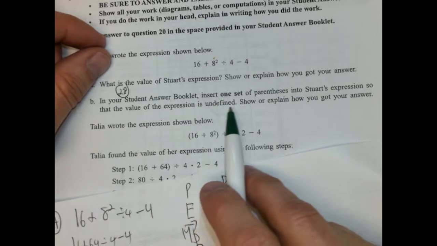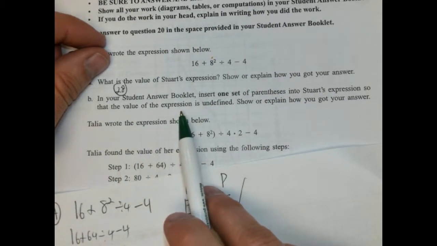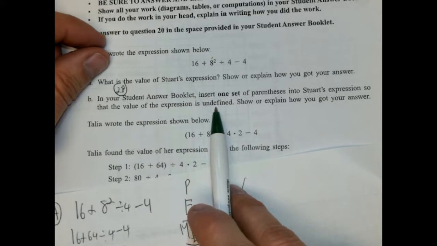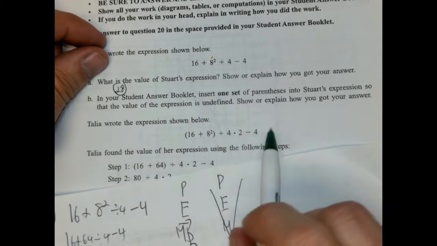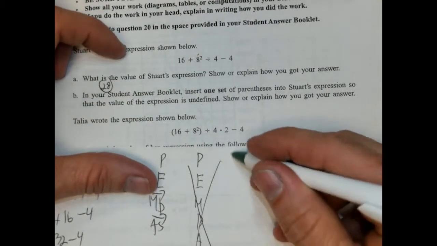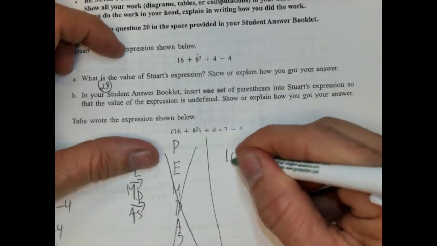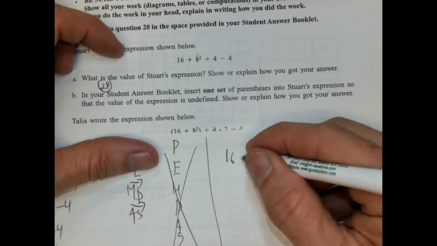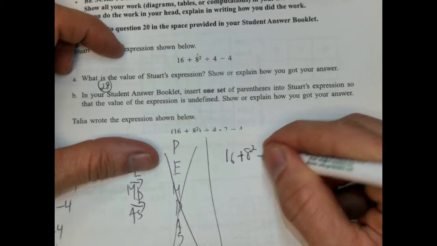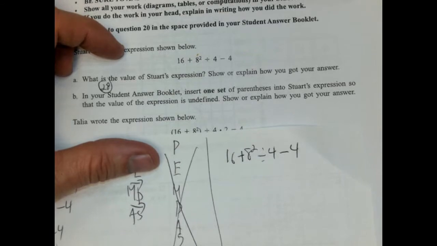In your student answer booklet, insert one set of parentheses into Stuart's expression so that the value of the expression is undefined. Okay, sure. So in order to get undefined, you typically have to divide by 0 or you have a square root. So let's start with this. So we have, this is our original. And typically, again, to be undefined, you want to be dividing by 0.